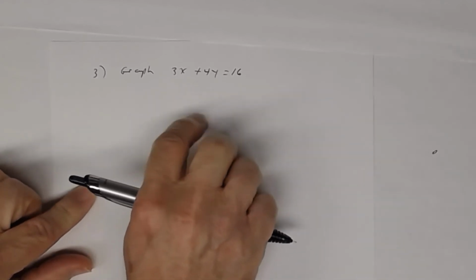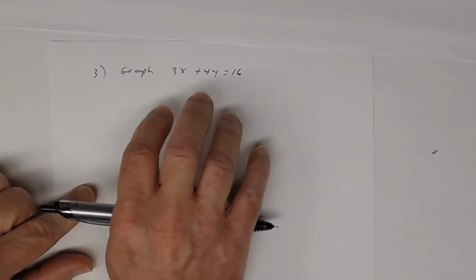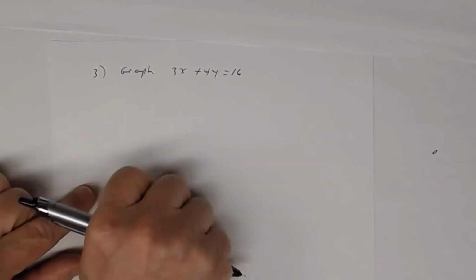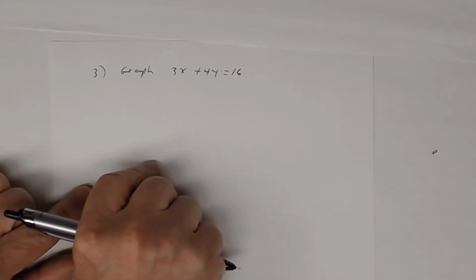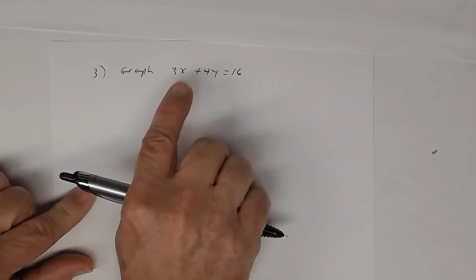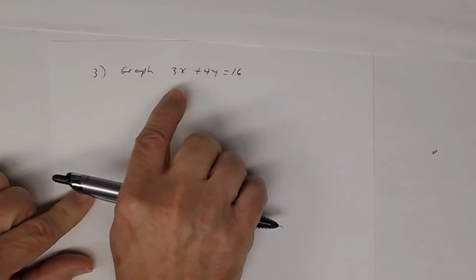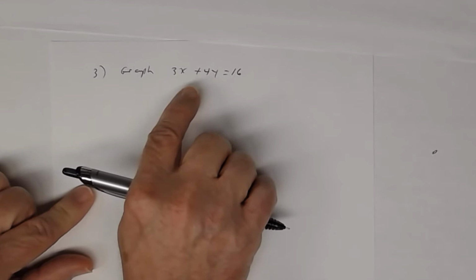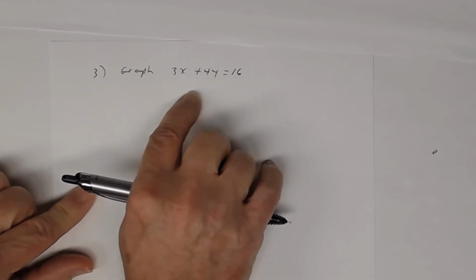If you don't get y by itself, there's a very good chance you are going to involve fractions in your ordered pairs. So always try to get y by itself. It makes things so much easier for you. Now you have to mathematically make sure that when you get y by itself, you are using the properties correctly: the addition property of equality, subtraction property of equality, division, multiplication, that you're doing this all correctly.